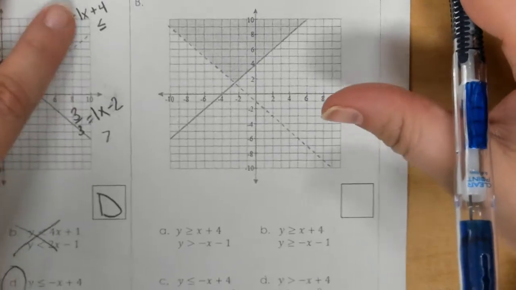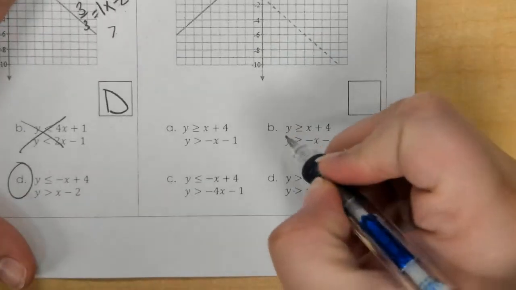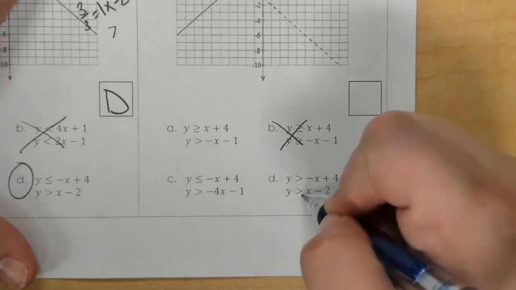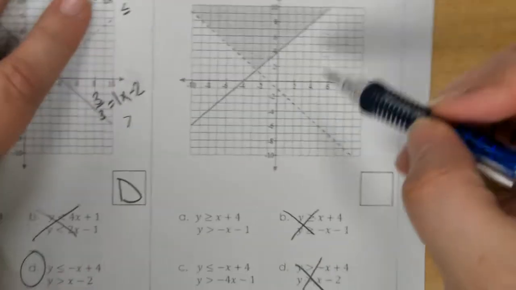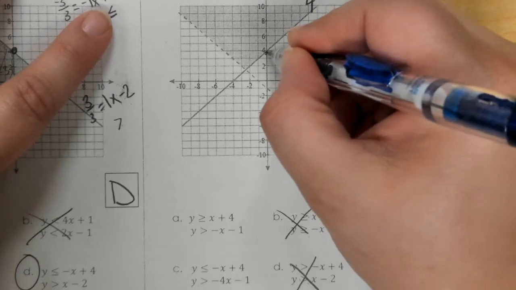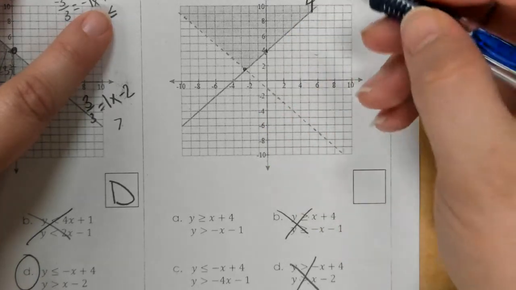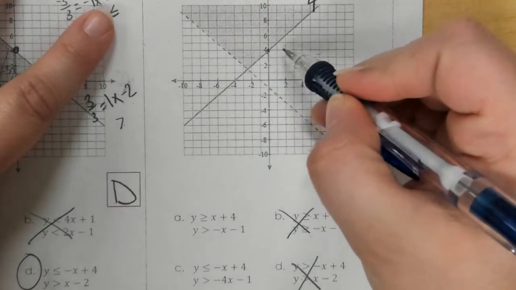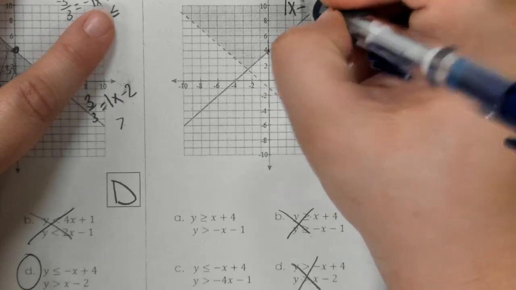Okay, lastly, again, we have that dashed and solid relationship here. So I can mark out B because these are both going to be solid. I can mark out D because they'll both be dashed. So over here, we can start with this one. I'm going to end at 4. That's where I start with there. And then to get to here, which we need to pick a different point because that's not a good point. So we could go to here. We go up 1 over 1, which is 1x.